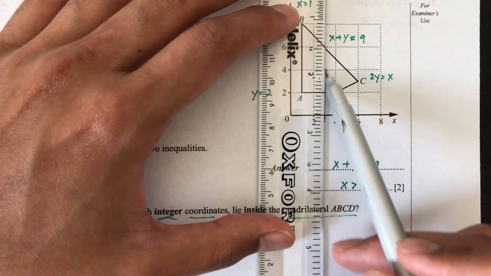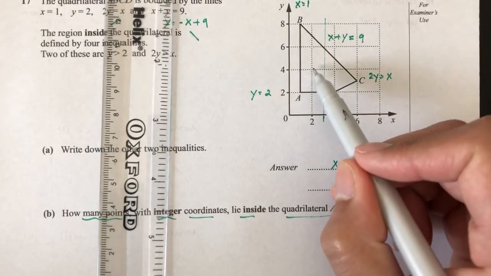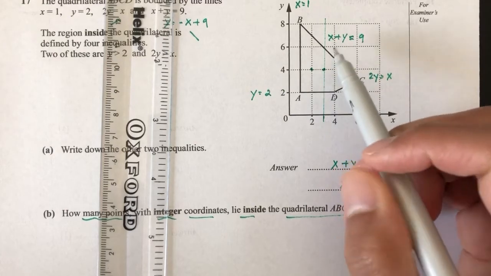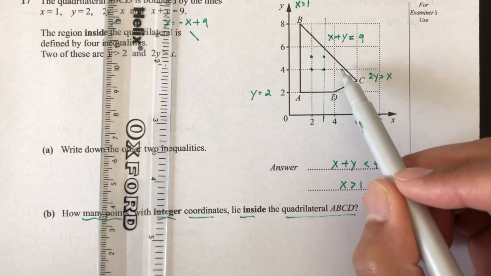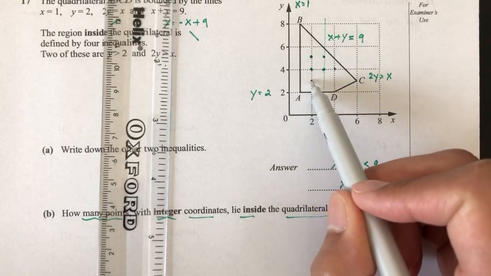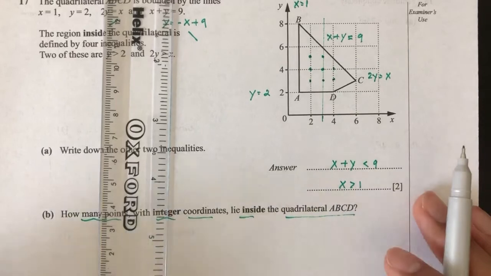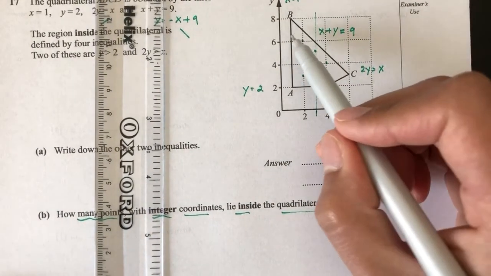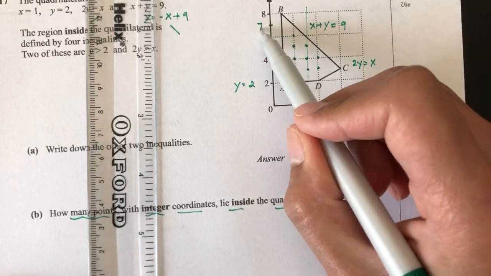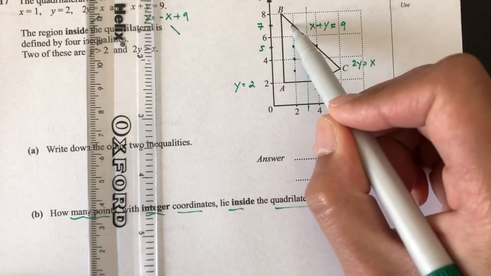It's right in between, and we will have this point, and this is 5. It will be here. This is 3. As you can see, we have a few points which are inside the shape. So we just need to find out if this point here and this point here is inside or not. That's all.